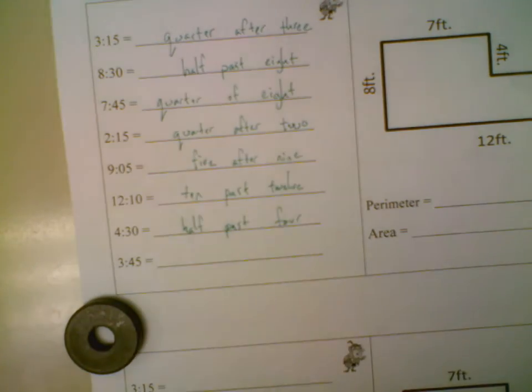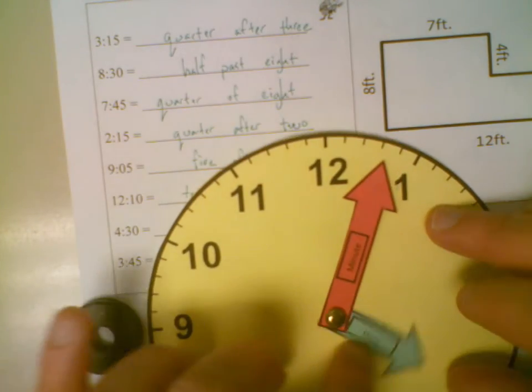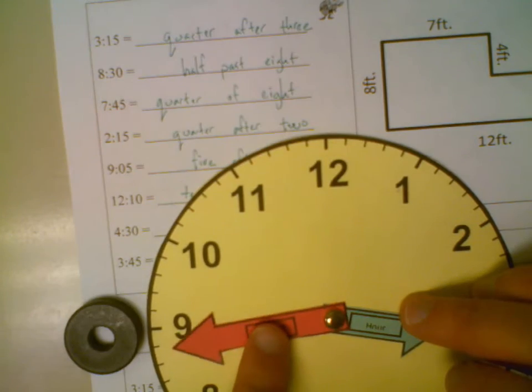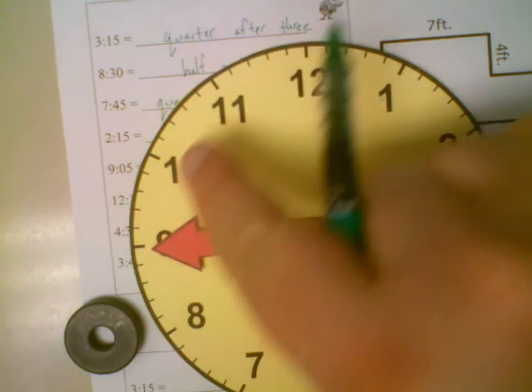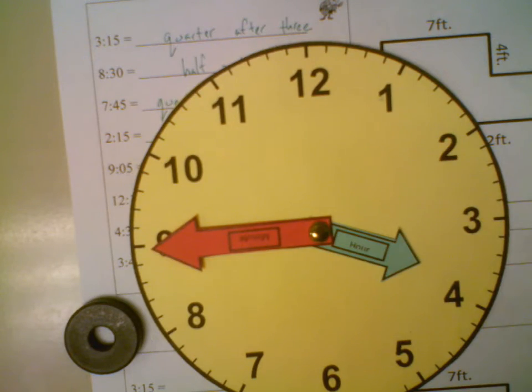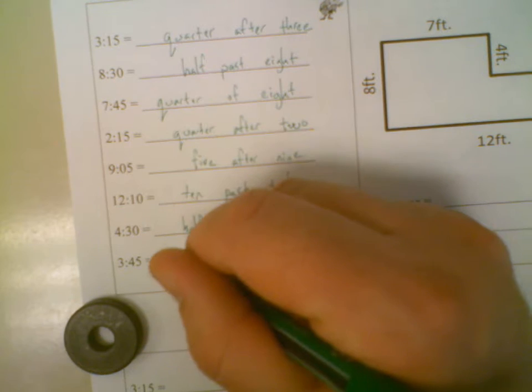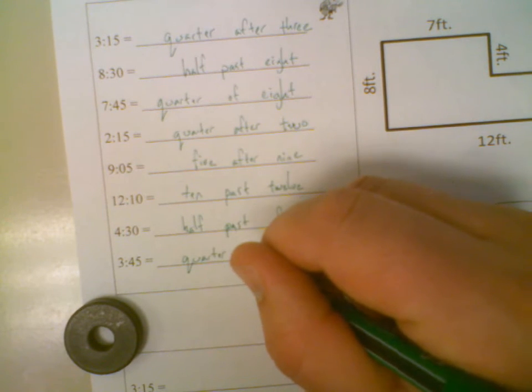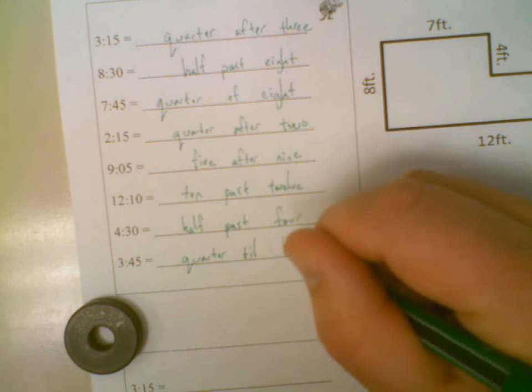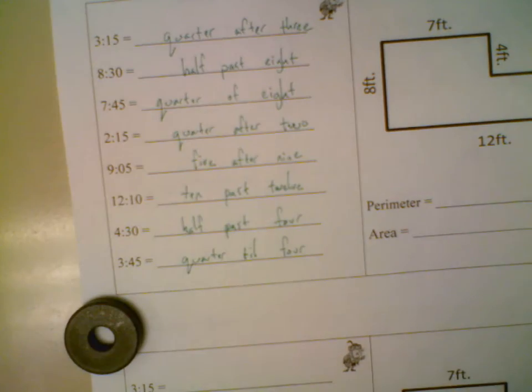And 3:45, the tricky ones. It's getting close to 4. In a quarter of an hour, it will be 4. So you could say it's a quarter till 4. Or you could go with a quarter of 4. Quarter till 4. All right?